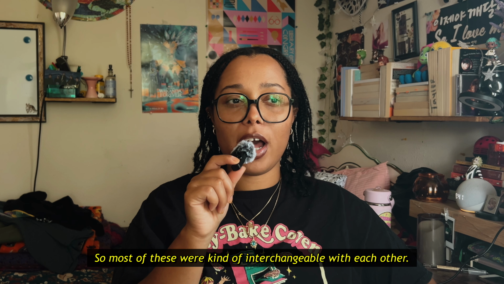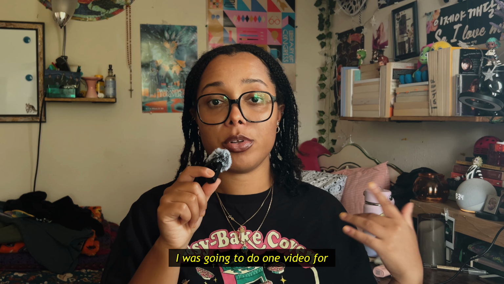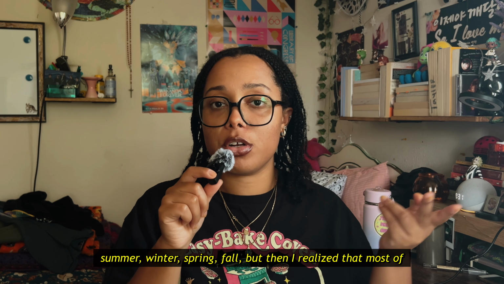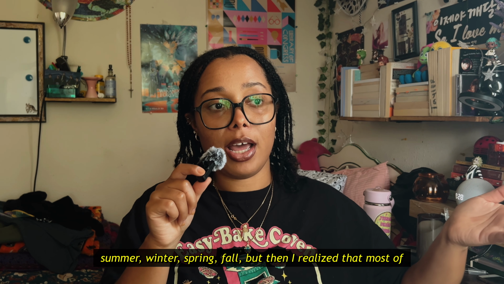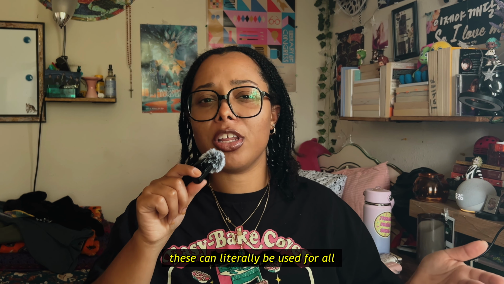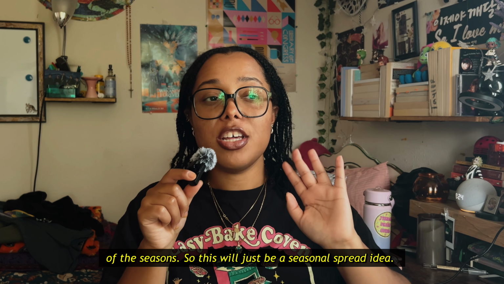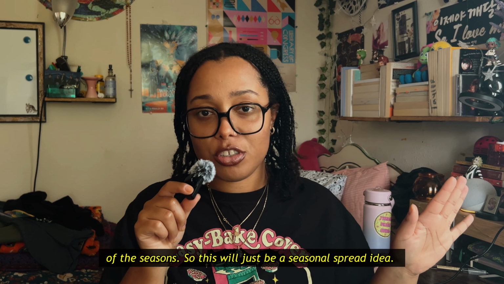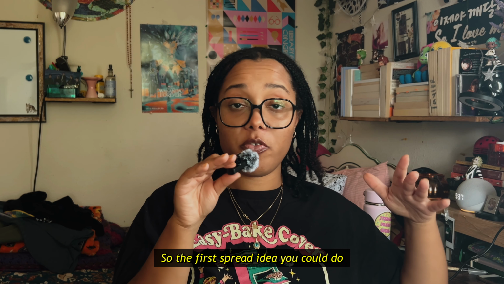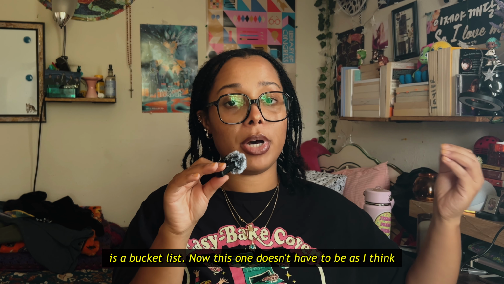So most of these were kind of interchangeable with each other. I was going to do one video for summer, winter, spring, fall, but then I realized that most of these can literally be used for all of the seasons. So this will just be a seasonal spread idea. So the first spread idea you could do is a bucket list.